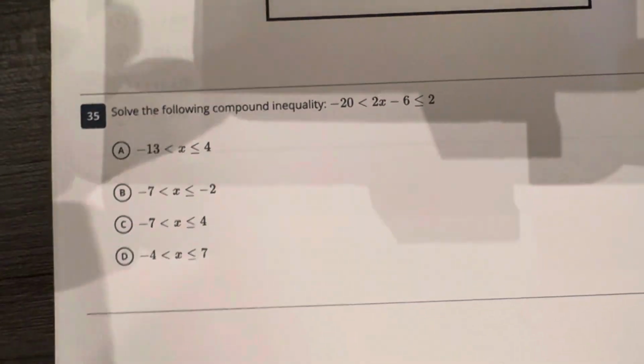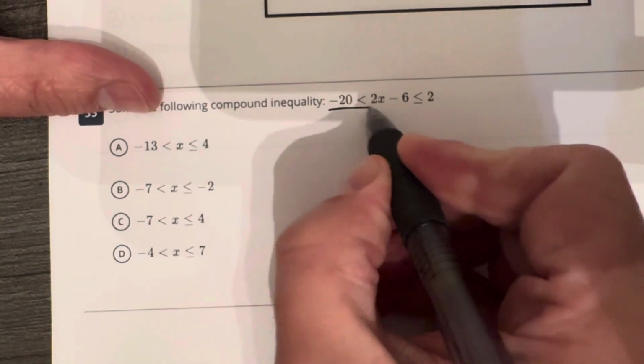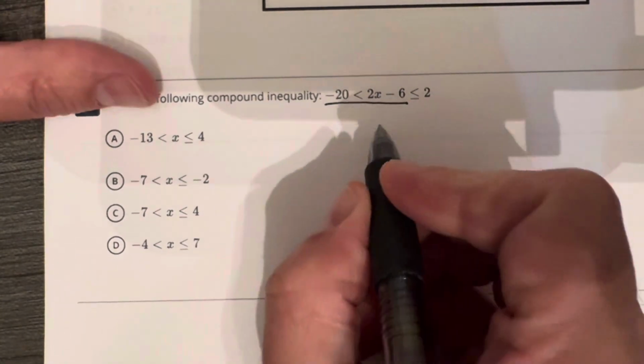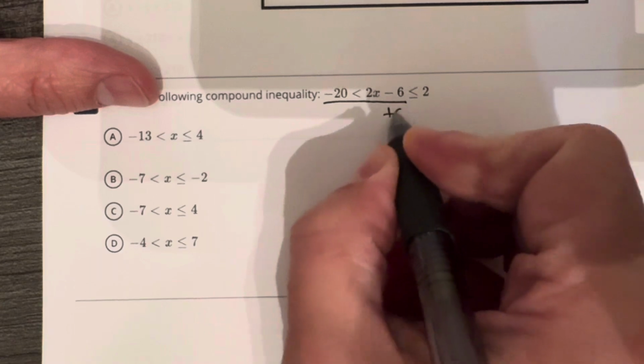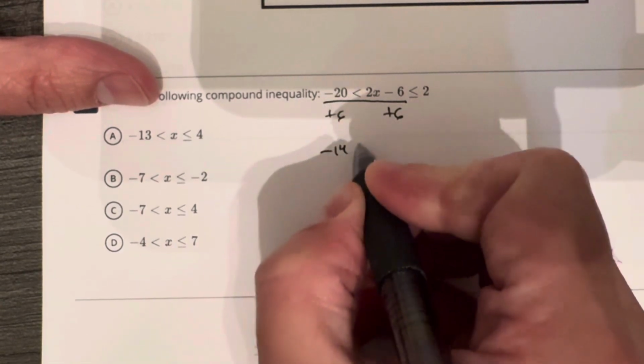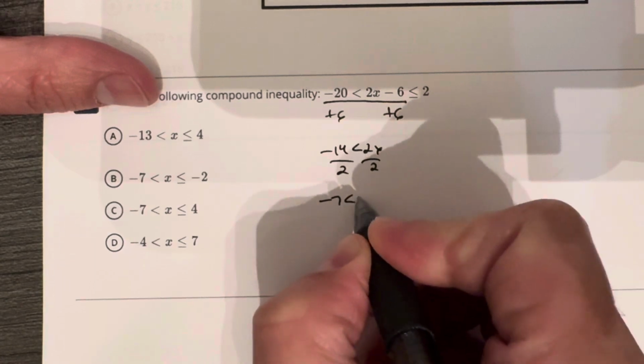35. Solve the following compound inequality. Well, I'm going to just kind of do this method. We know that's Autry's method, right? So we're going to go here. -20 is less than 2x minus 6. I'm going to add 6 to both sides. -14 is less than 2x. We'll divide by 2 on both sides. So -7 is less than x.